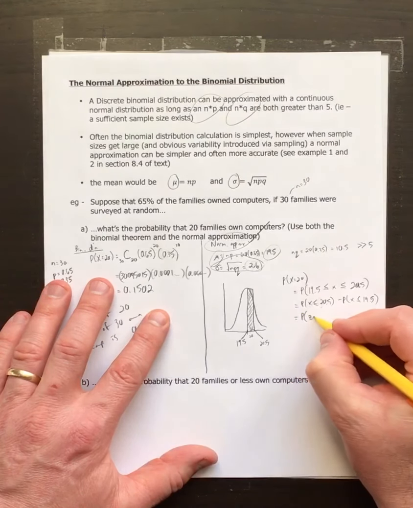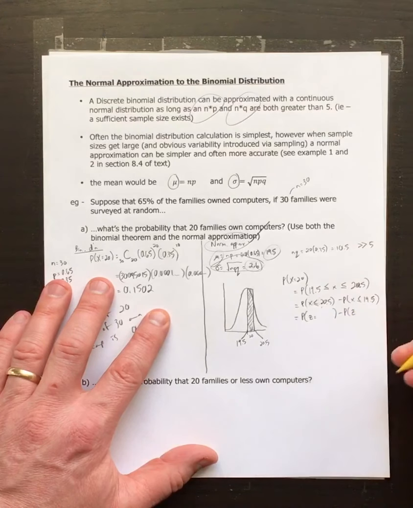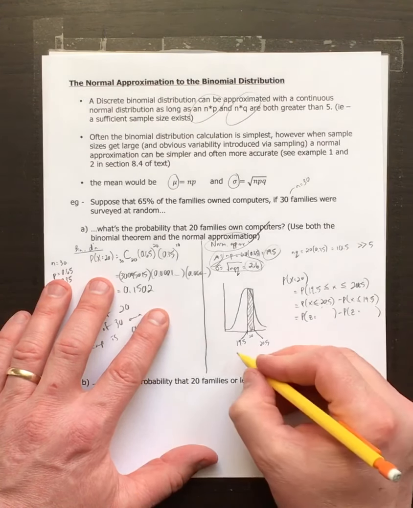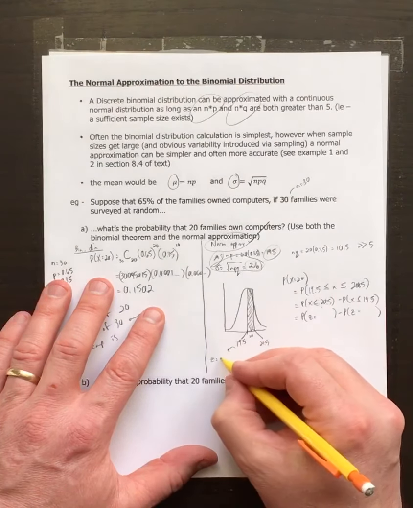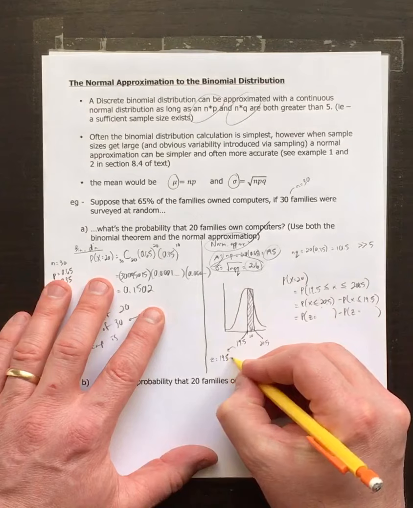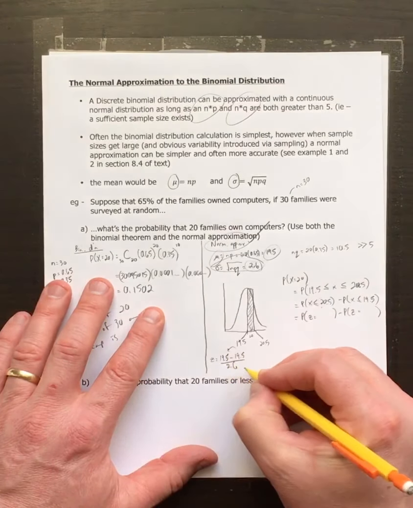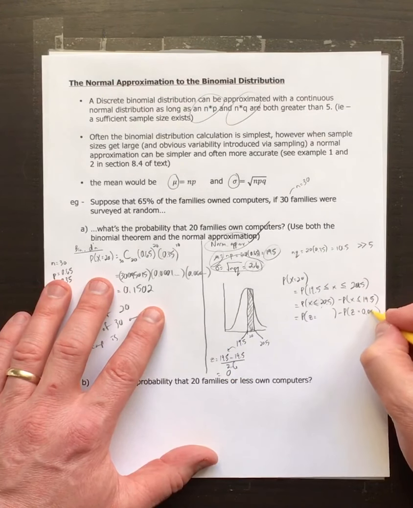Then I do z-scores for those. Okay, a z-score for 19.5. It's going to be an easy calculation. 19.5 is my barrier minus my mean, 19.5, all over my standard deviation, 2.6, which of course is just 0. So that's 0.00.